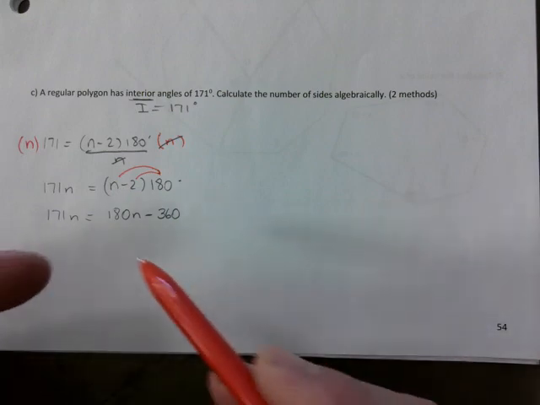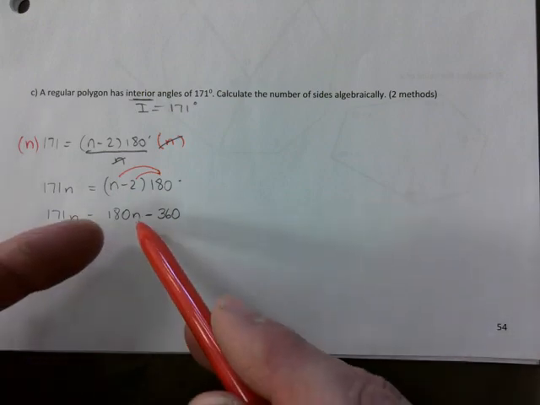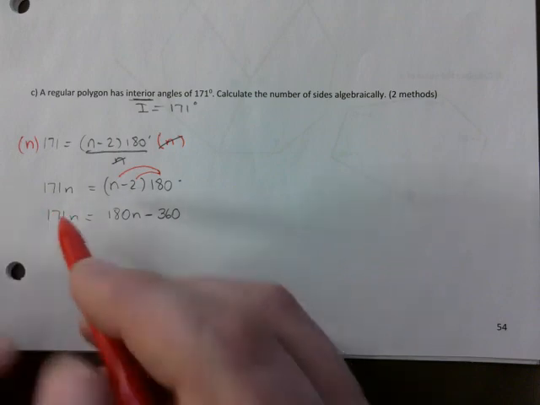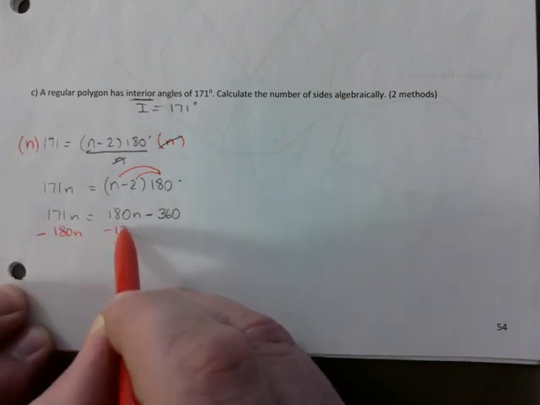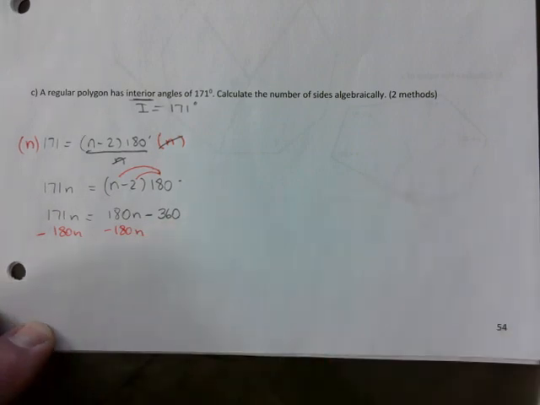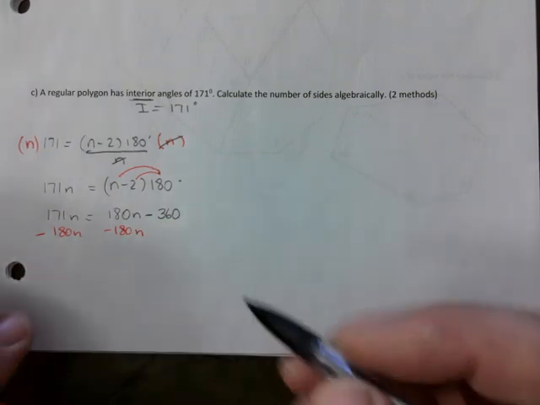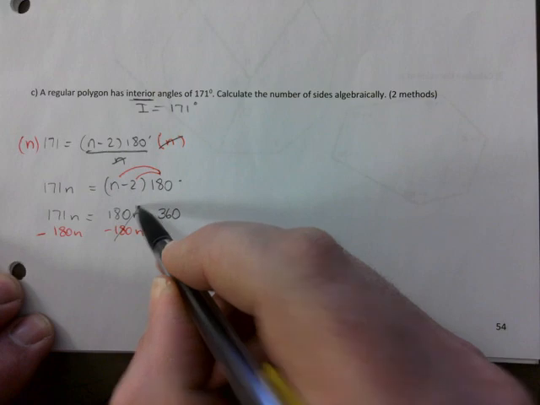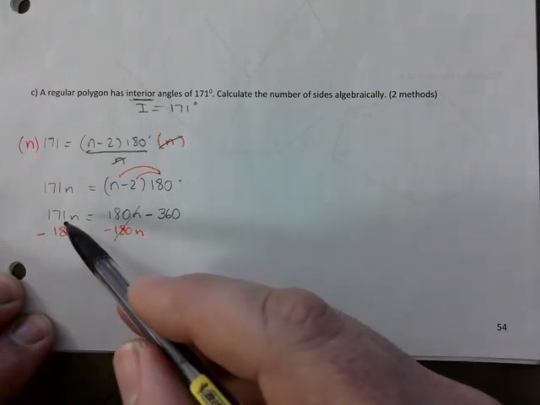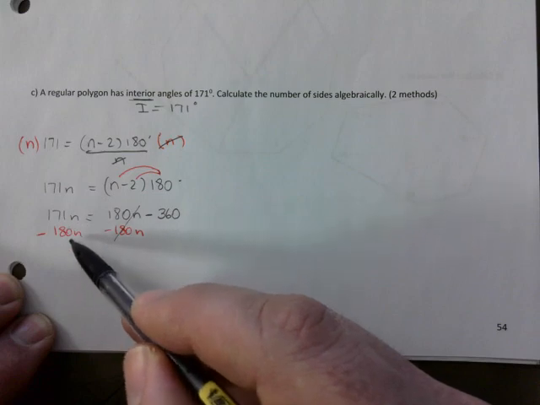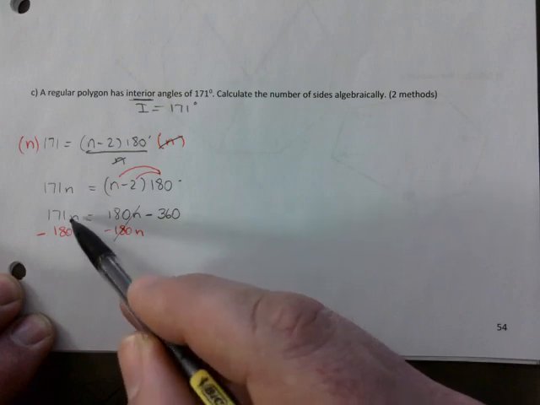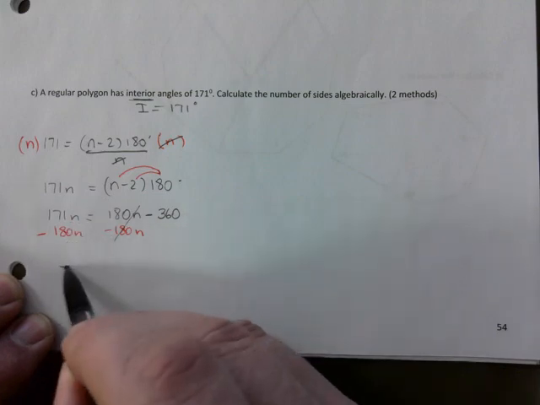And what I will do here is bring this 180n over, and the way I do that is I subtract 180n from both sides. You cancel that out. 171n minus 180n is negative 9n.